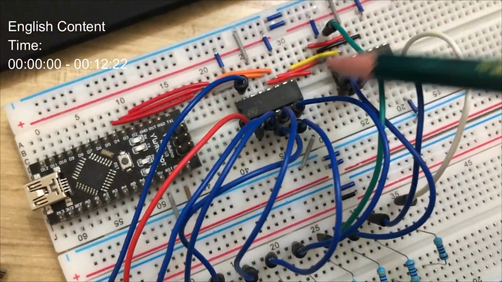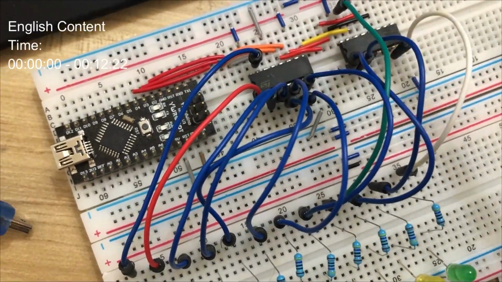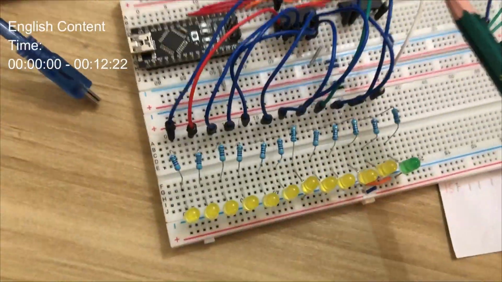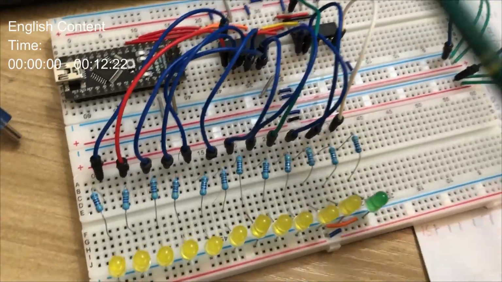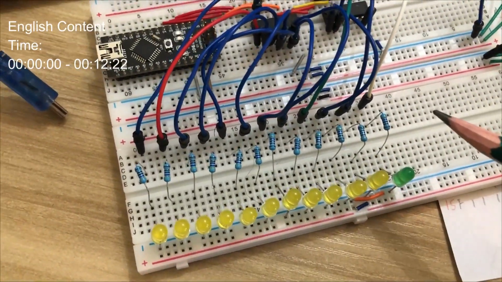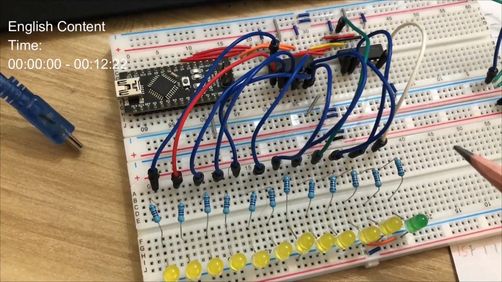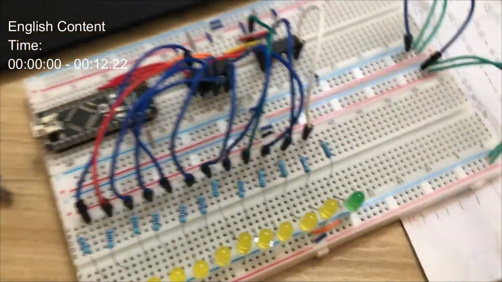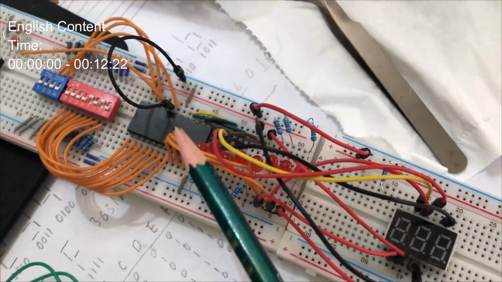So it's 2 chips, combined to 16 digits. But we only need to test the 11, so we know whether it functions or not. And then we can move on to testing these chips.